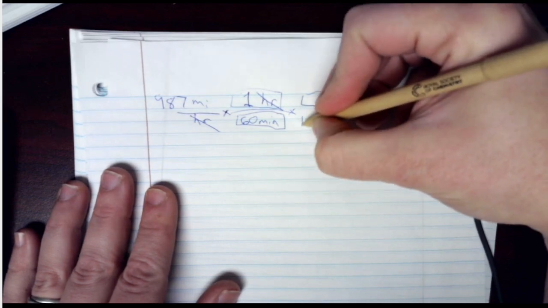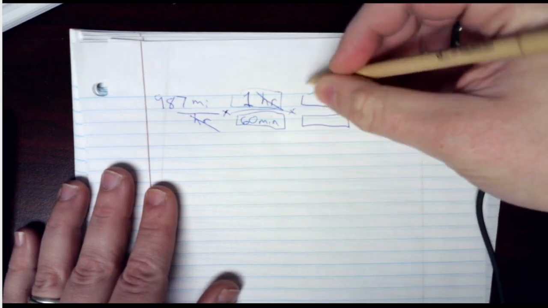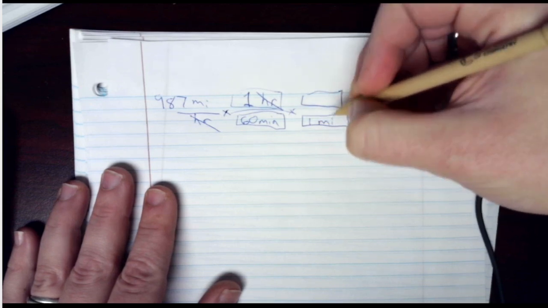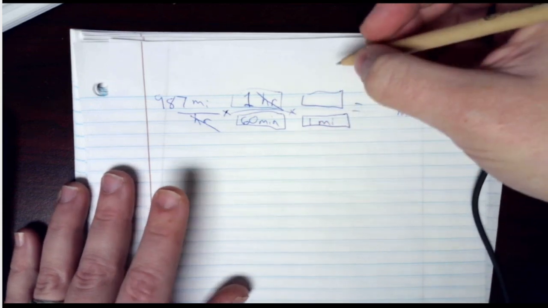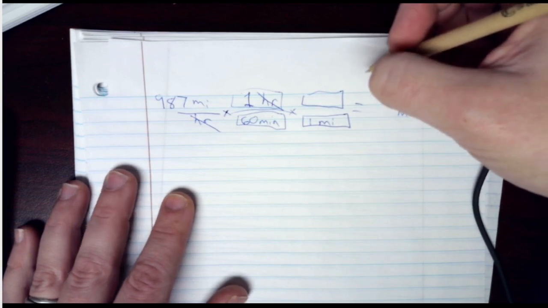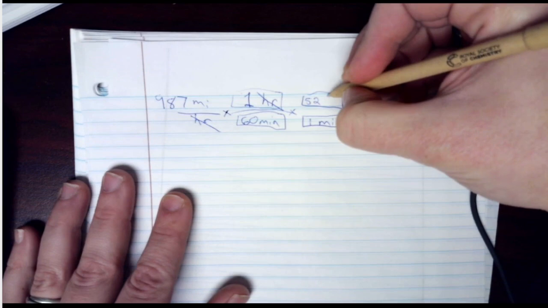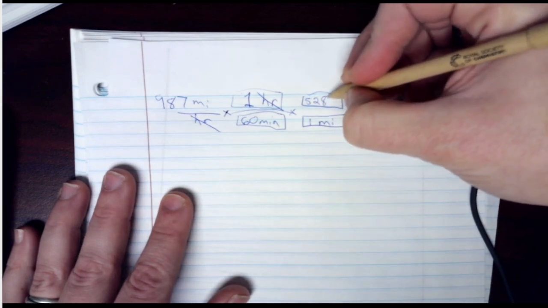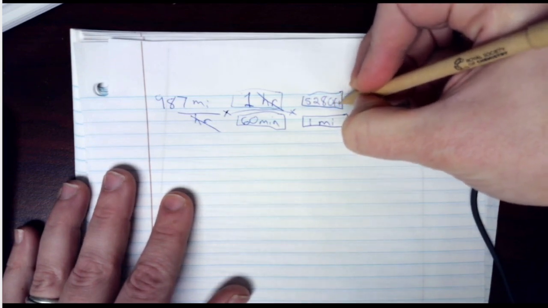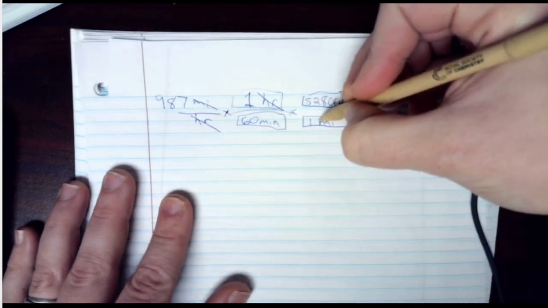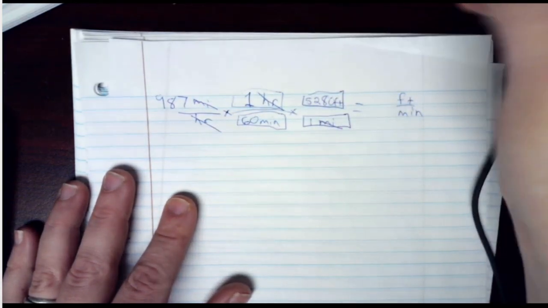Now, the next step is to go from miles to feet. Miles is the big number, so 1 mile is going to go down here, and in feet, there is 5,280 feet. If you're unsure of the conversion, you can look it up. Miles and miles cancel out.